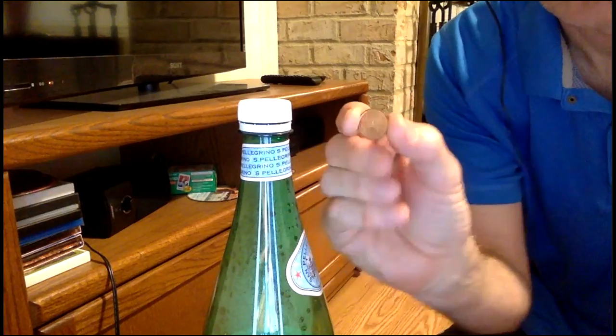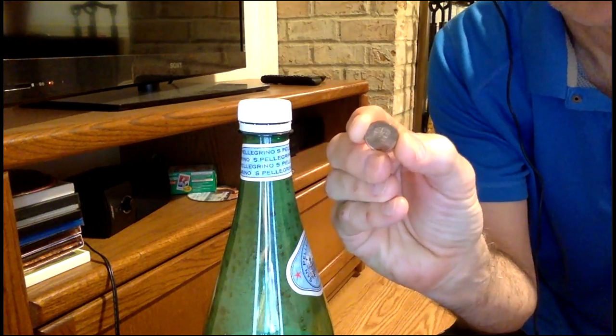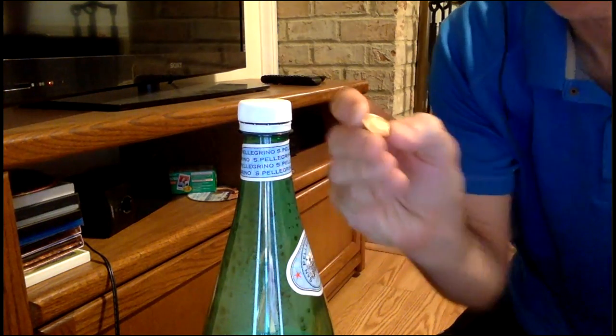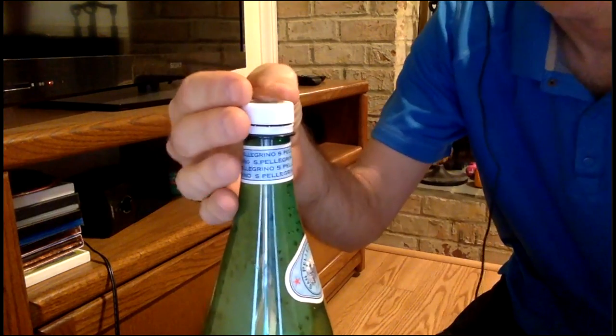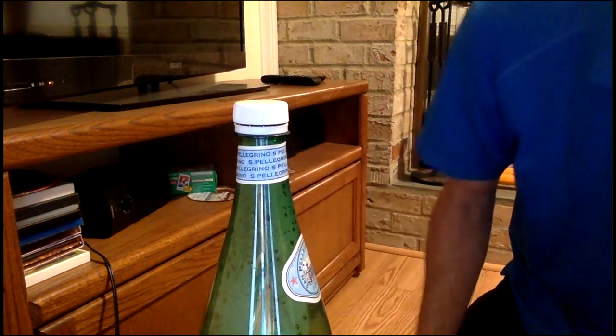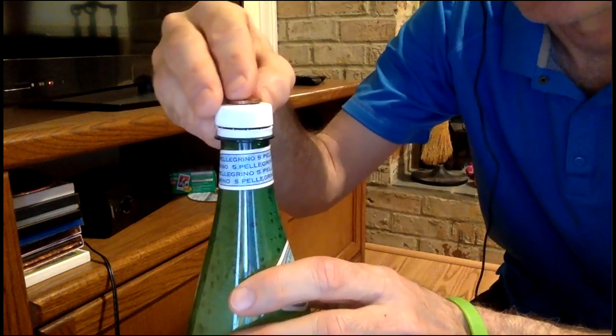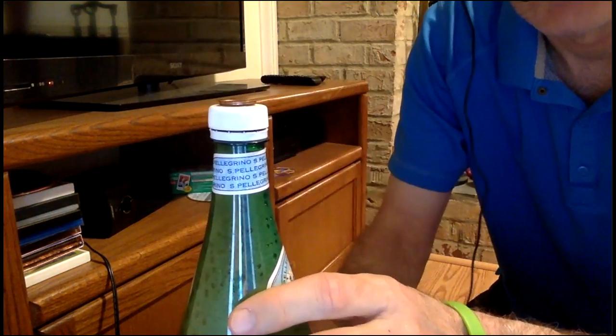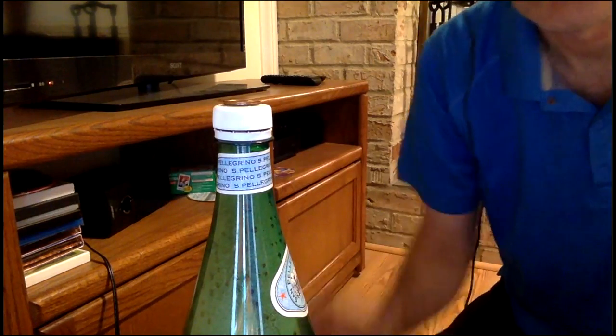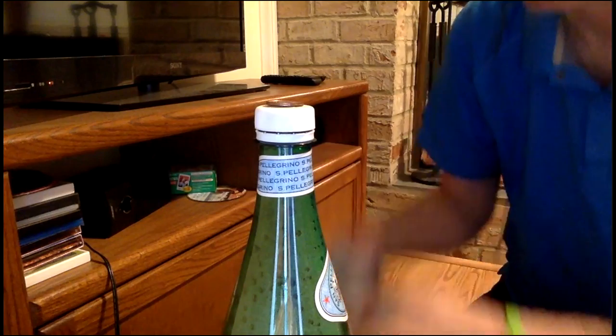Okay, so what I've got here just looks like a penny. It's actually a Euro 2-cent coin. I've got it up on this just so that it's a little bit elevated so you can see. And I'm hopeful that I've got this close enough to the camera that you guys can see.